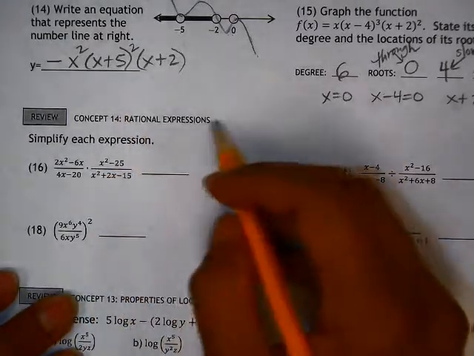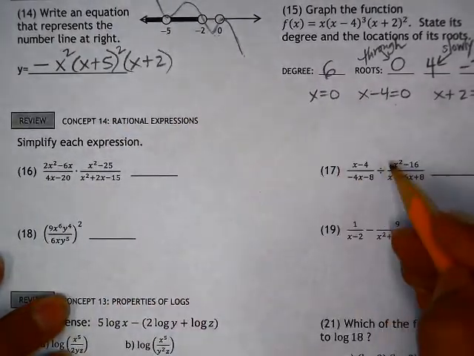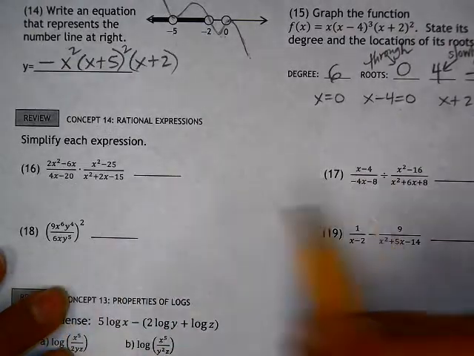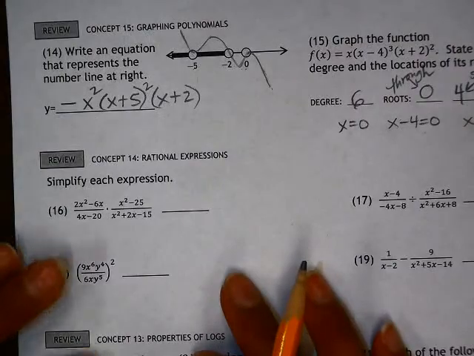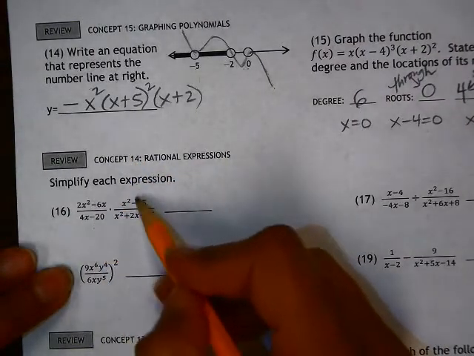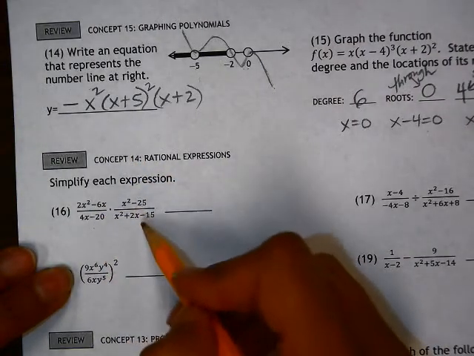Concept 14 is rational expressions. We have multiplying, dividing, subtraction, and just simplifying. So here when we have multiplication of rational expressions, we need to factor all of our numerators and denominators first.